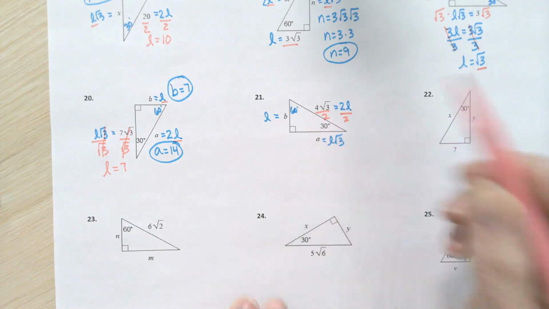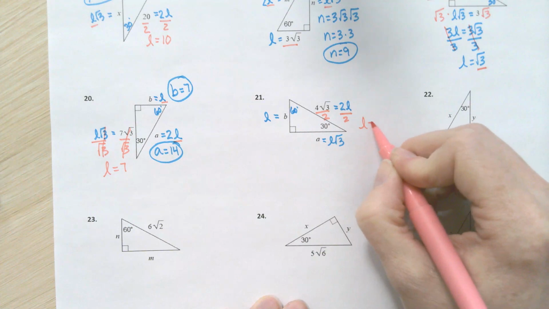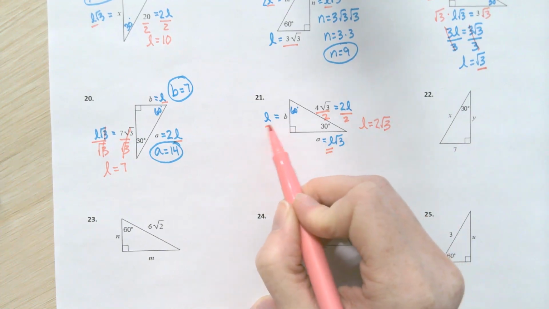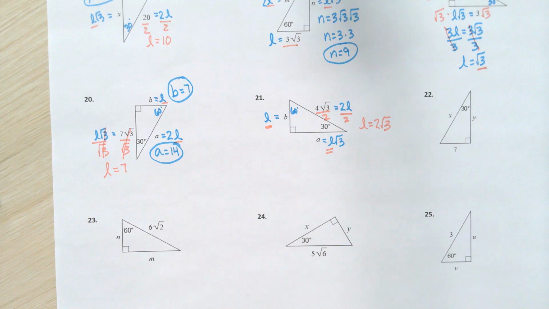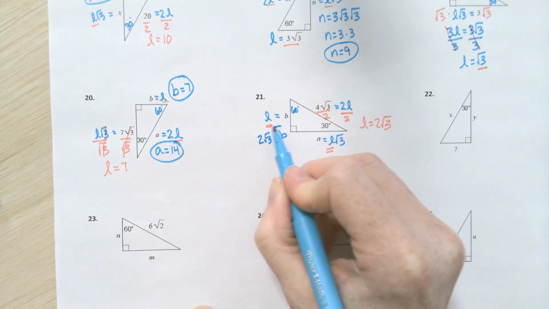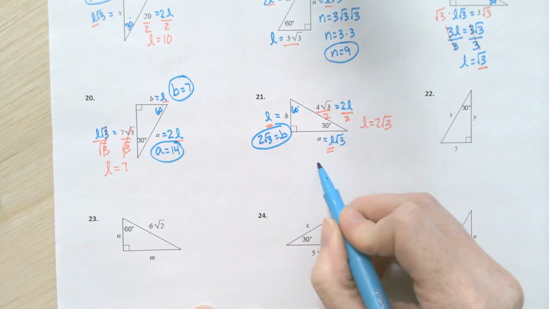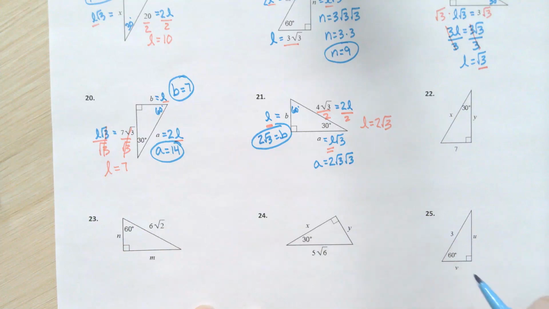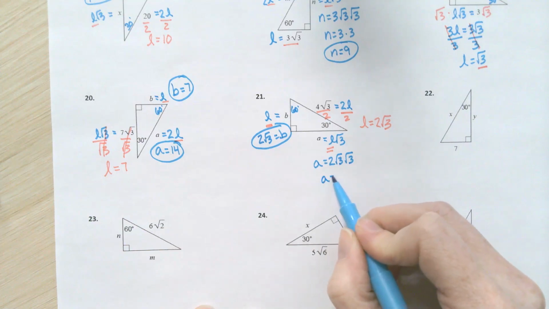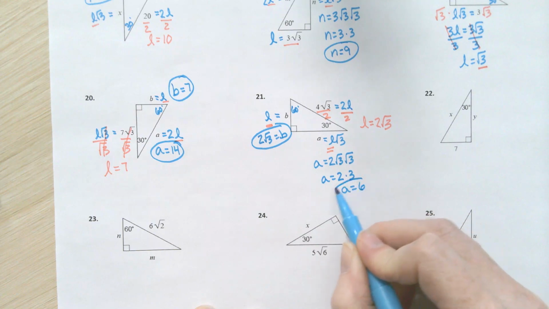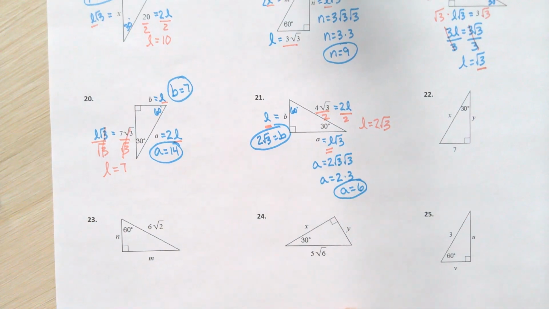Divide both sides by 2, and that's how we'll figure out what L is truly equal to, and it happens to be 2 root 3. Take that and plug it in. So 2 root 3 equals B, and then for A, we'll need a 2 root 3 times an extra root 3, which means we'll have 2 times 3, or 6, as our value for A.